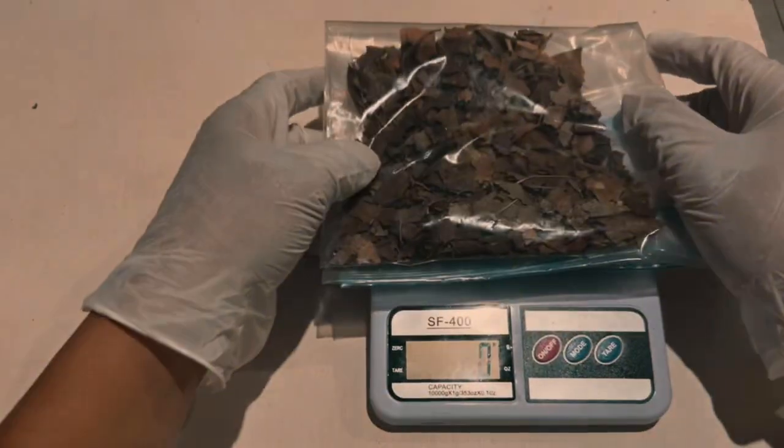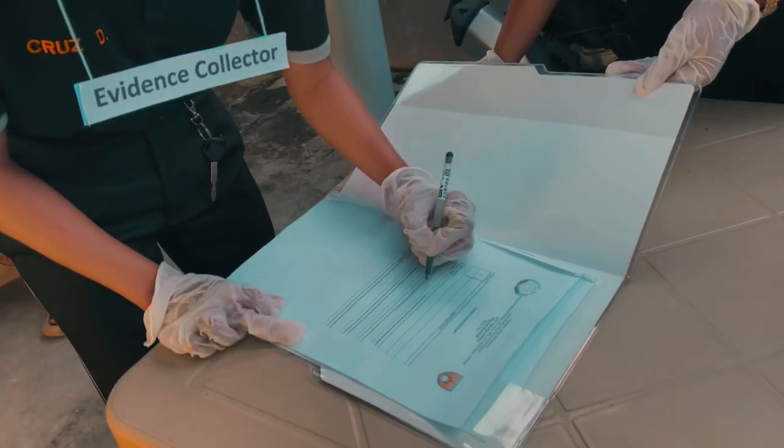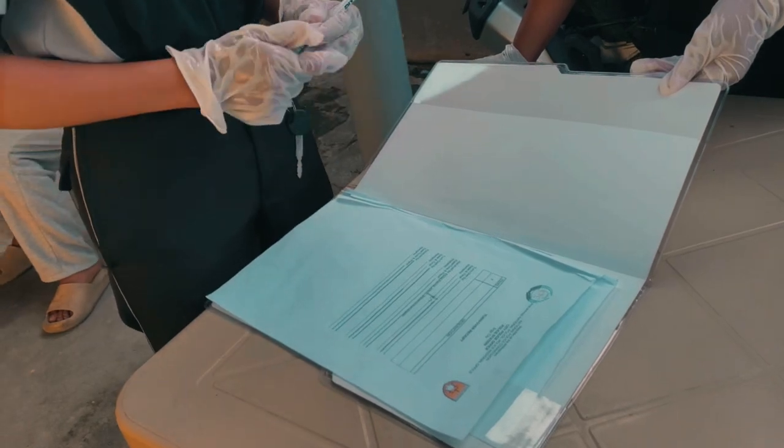The custodian weighs, labels, and secures each item inside the evidence box. To complete the process, the collector signs the turnover receipt, formally establishing the chain of custody.